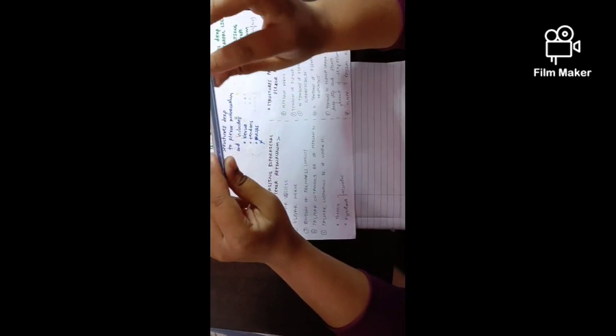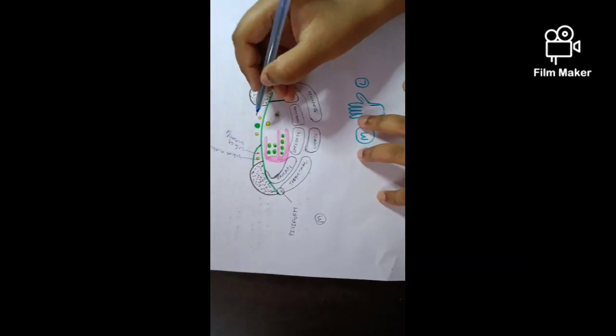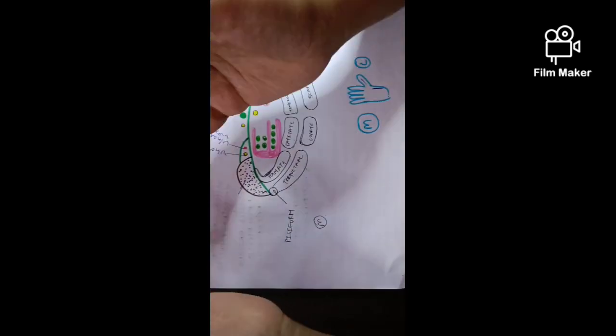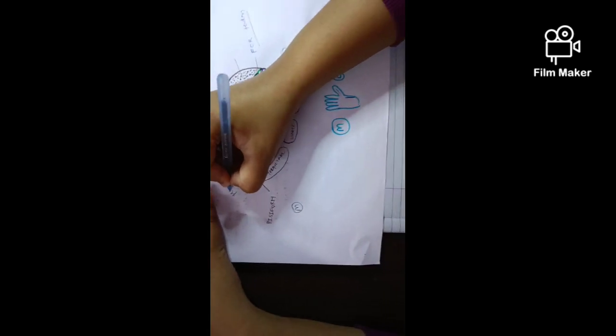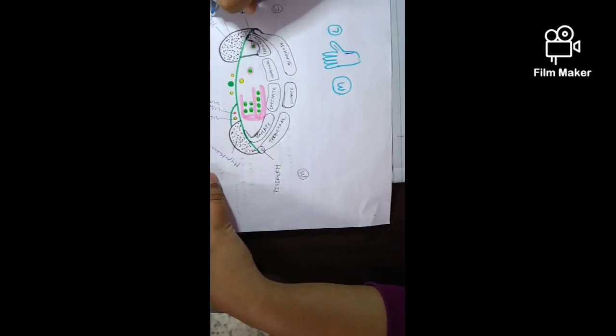Okay, from the diagram it will be easier to learn the superficial structures. See, the superficial structures are these two muscle groups. This is on the medial aspect, the hypothenar eminence, and this is the thenar eminence, the thenar muscles.